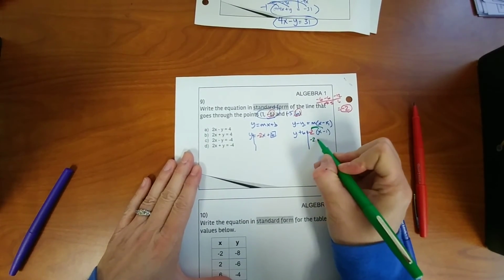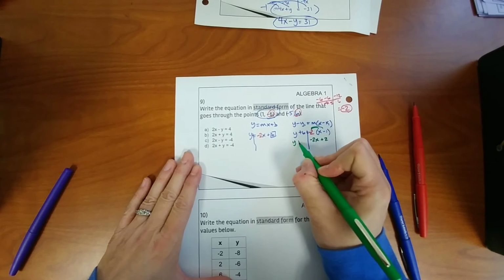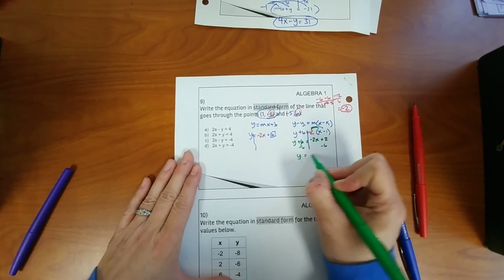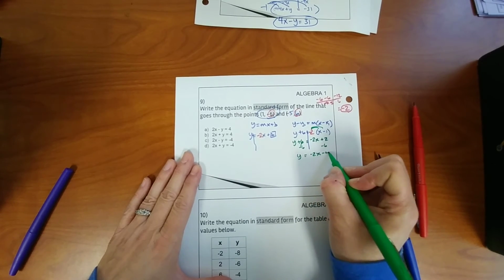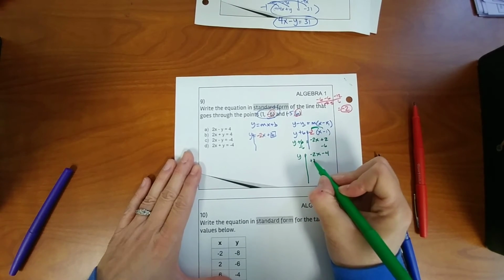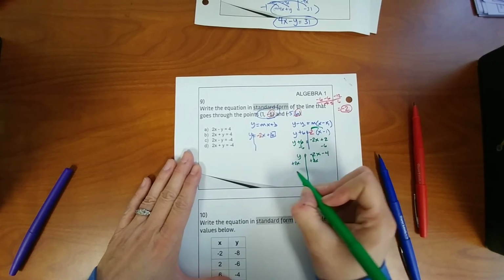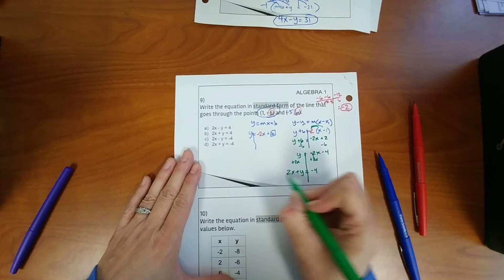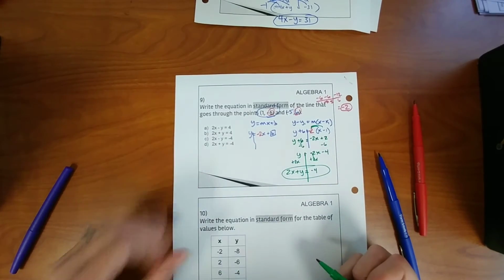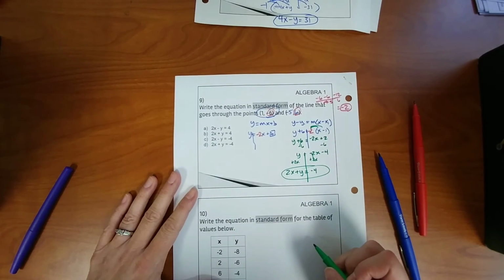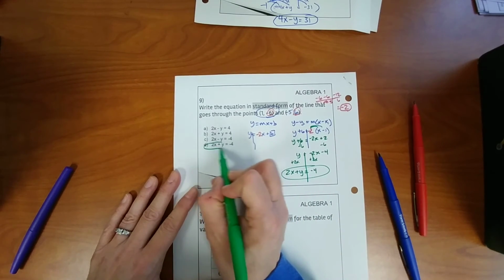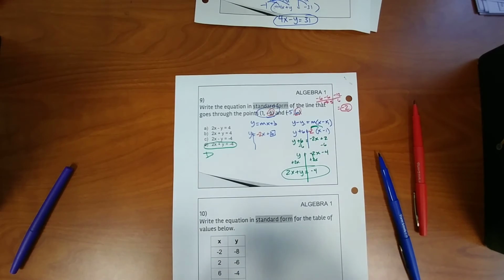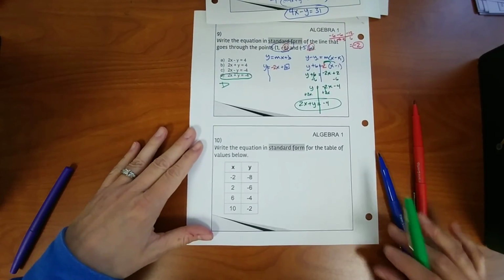I'm going to distribute. I'm going to minus my 6 here. Now, in order to get this into standard form, I'd have to add the 2x. I'd have 2x plus y equals, and then bring down the -4. Looks like everything follows the rules. And then I can just go ahead over here and match it up to the answer. I think it would match up to D. So it looks like it's D. Okay, did that one. Now 10.